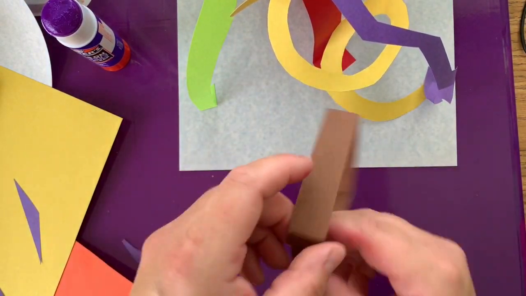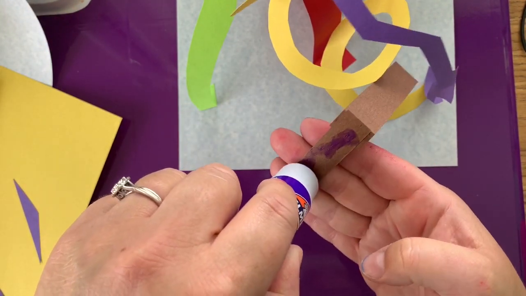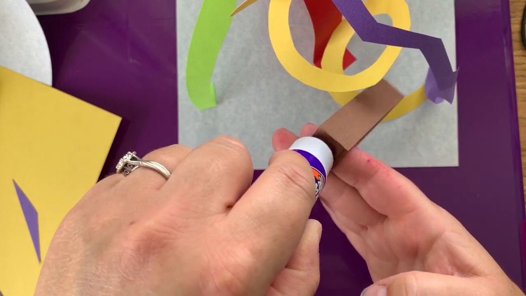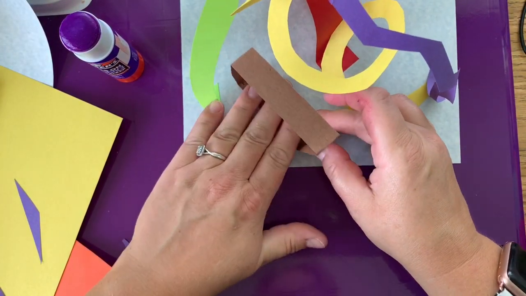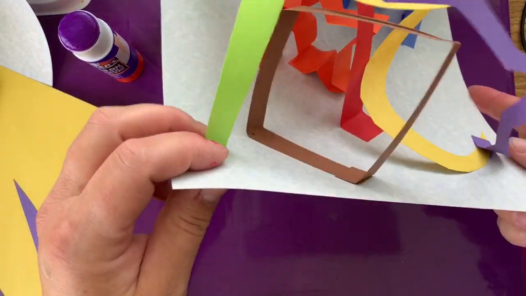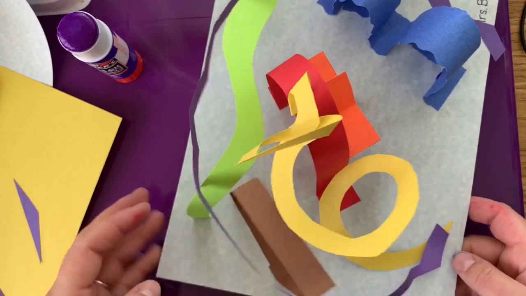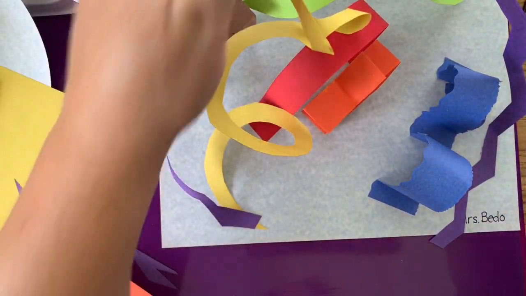So I'm going to take some glue. Put it right on this bottom edge. And I'm going to push it right there. There. Look at that. Oops, my purple just went around it. Oh, I like it like that. It's kind of like that purple is giving all the colors a big hug.